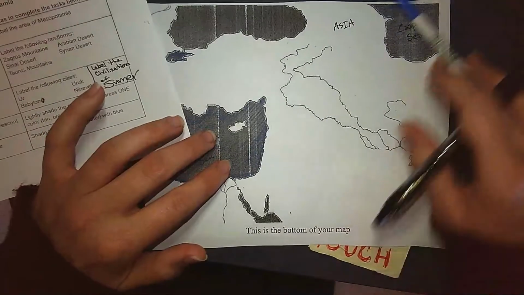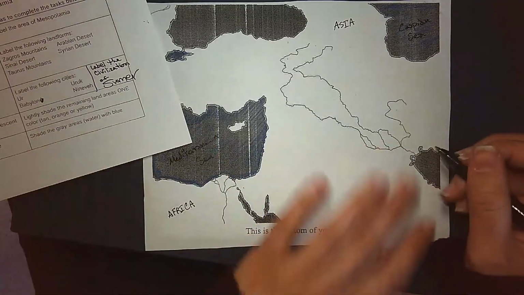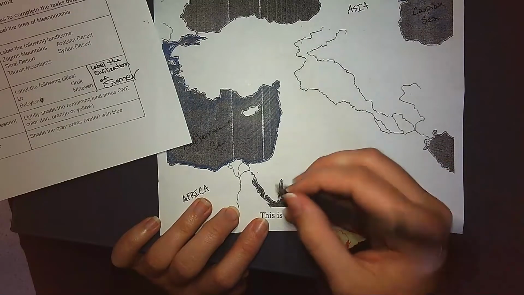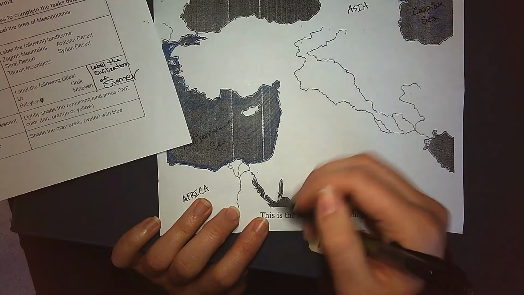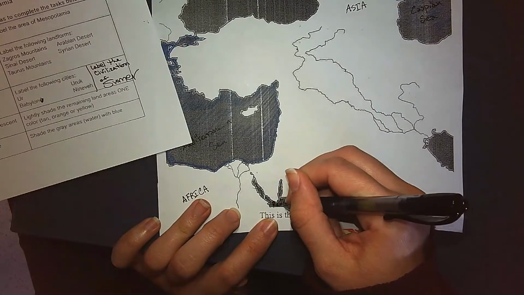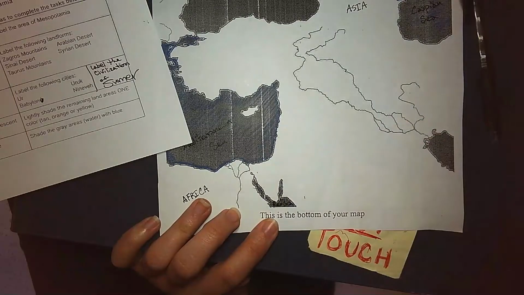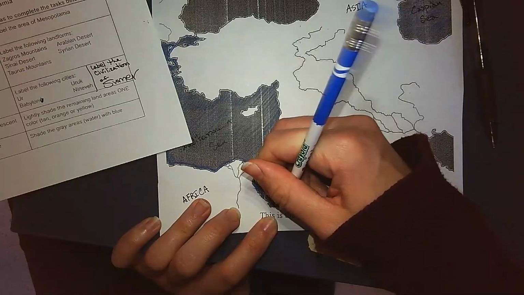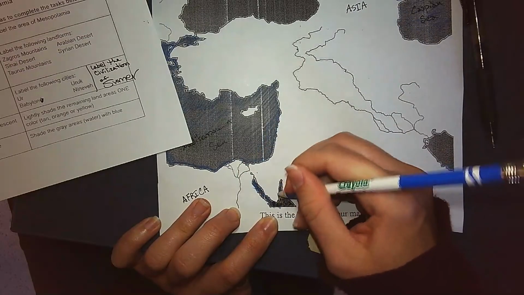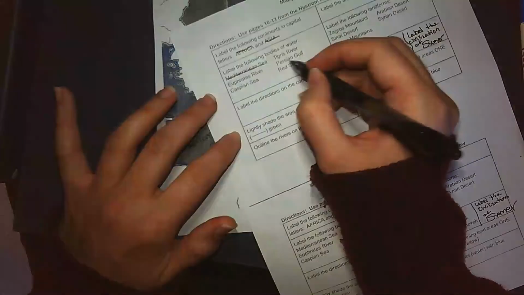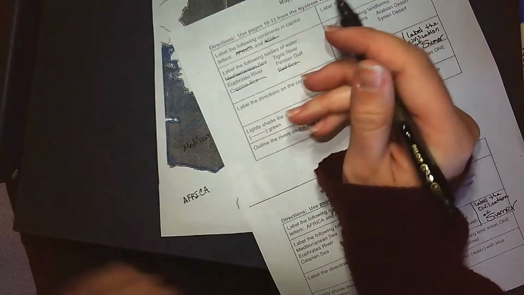The other sea, because there's 3 seas we're looking at here, is the Red Sea, and it's actually right down here. It's the one that kind of looks like it has rabbit ears. We're going to label the Red Sea, and second verse, same as the first, we're going to color it in with blue.